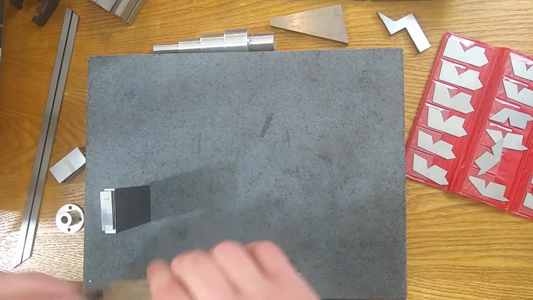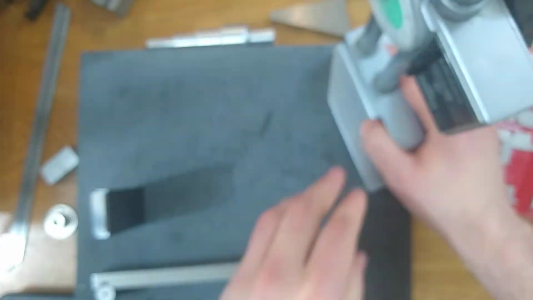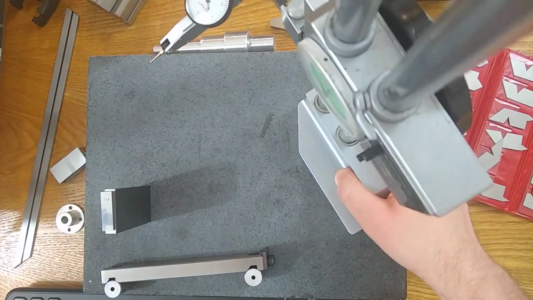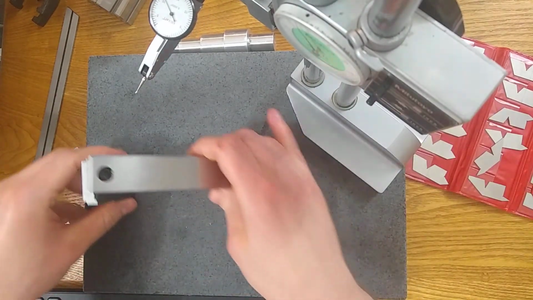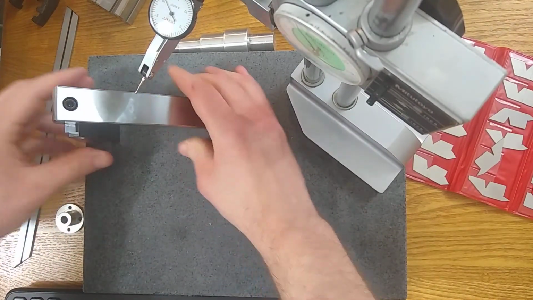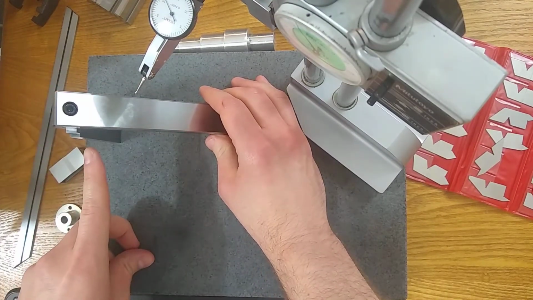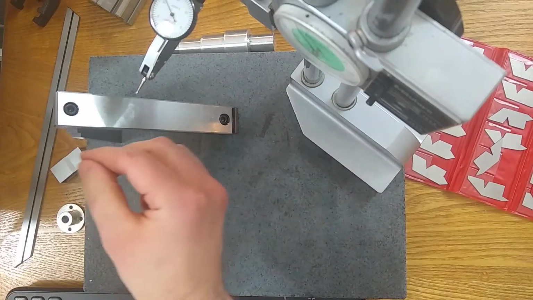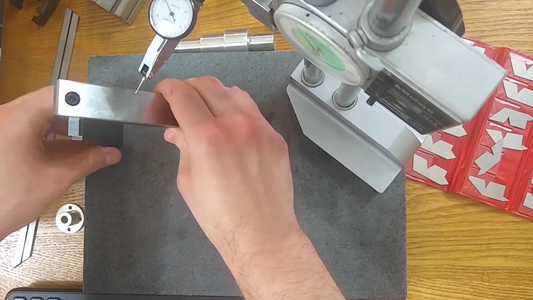Actually, before I do that, I'm going to get my indicator in position. Try not to hit the camera here. All right. So be careful not to tip over the stack height by applying force in this direction, or you'll tip it over. So try to just drop it.